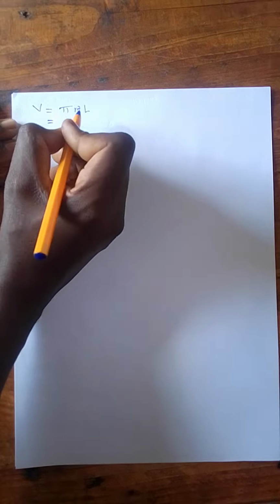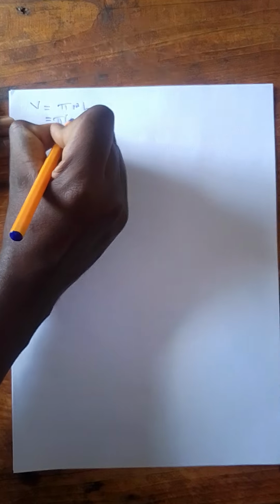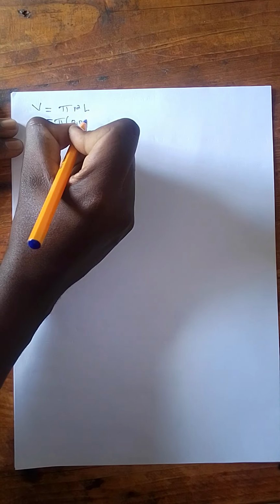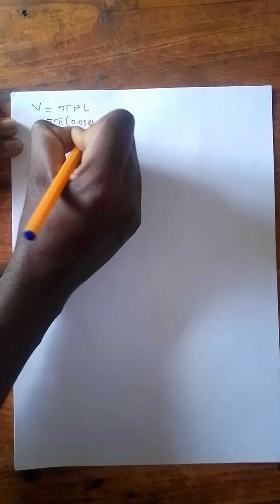So we're going to say that V is equal to pi r squared L, right? L for the length. And understand the length in these terms is the linear velocity of flow, right? So we can say it equals pi multiplied by our radius, which we know is 0.0381, right?